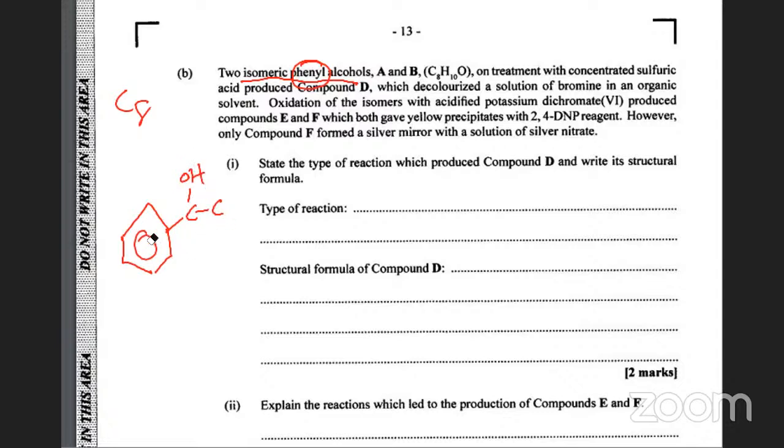So the reaction is not taking place on the benzene ring. It is actually taking place at the carbons attached to the ring. So for compound B, you remove the OH group and convert it to an alkene because you are dehydrating it. So this is compound B, right? And we'll finish with that.